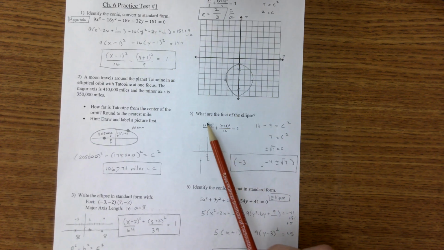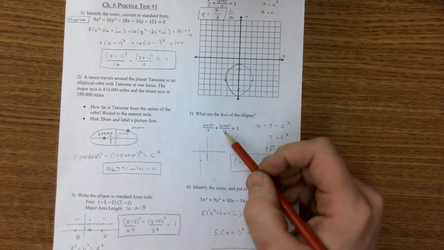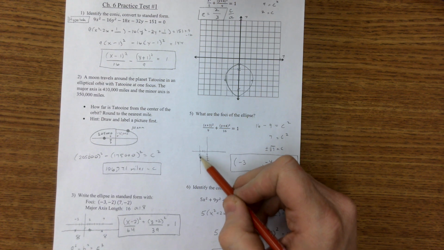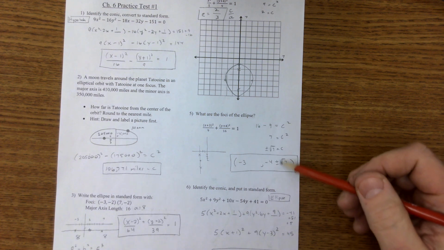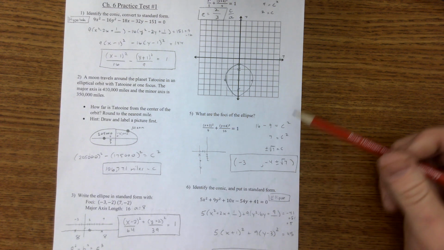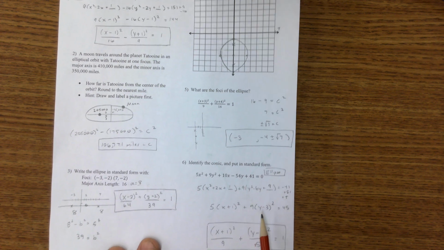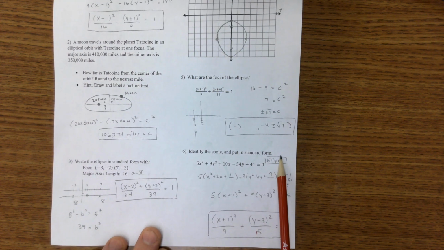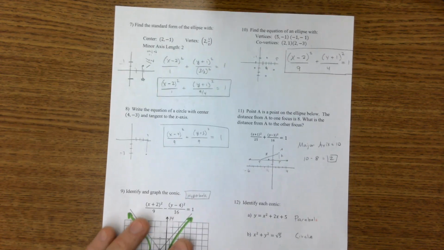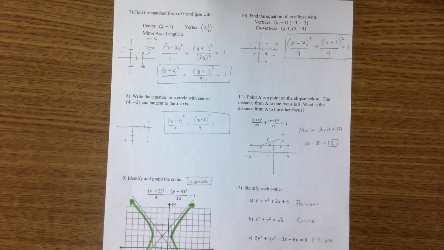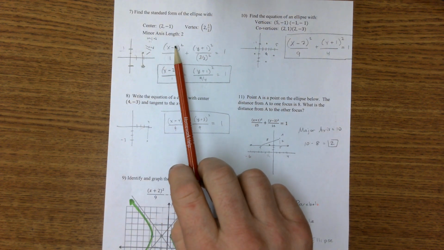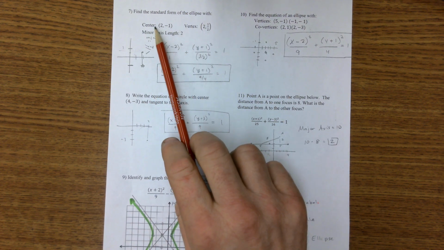Again, the foci here, you're going to have to graph it, and you're going to notice that the foci are on the y-axis, so the change here is in the y, and you can solve for C with this. Again, completing the square here, and it is an ellipse, and there's what it'll come to after you complete the square.